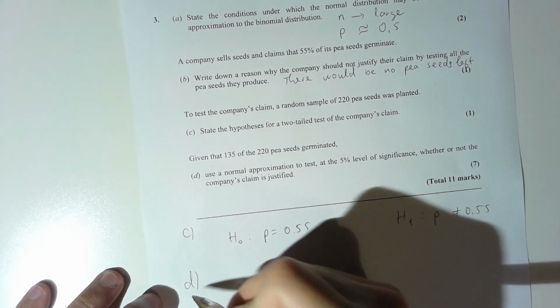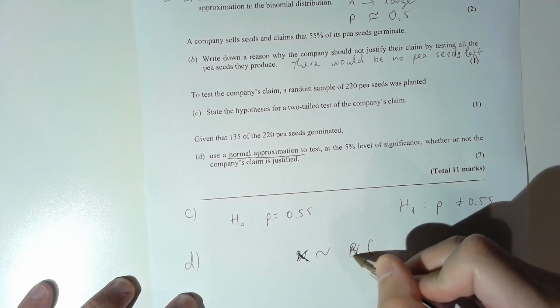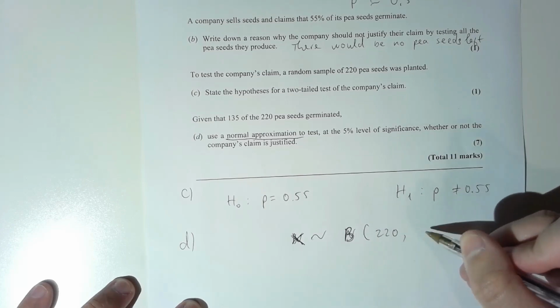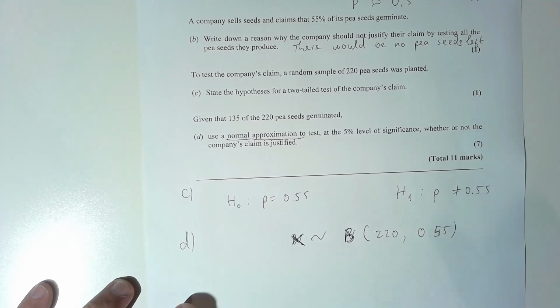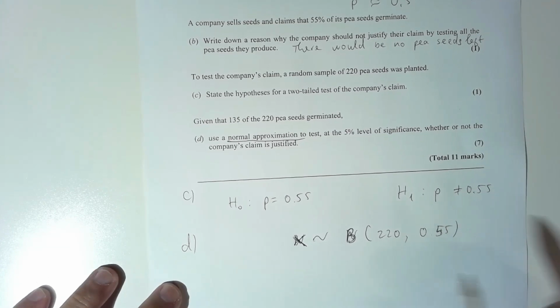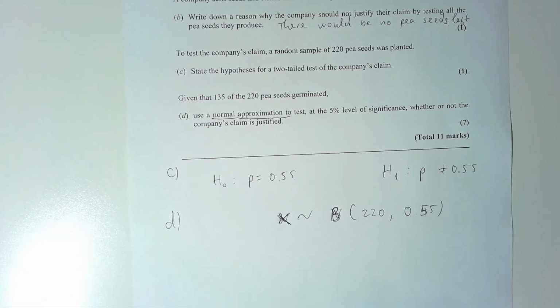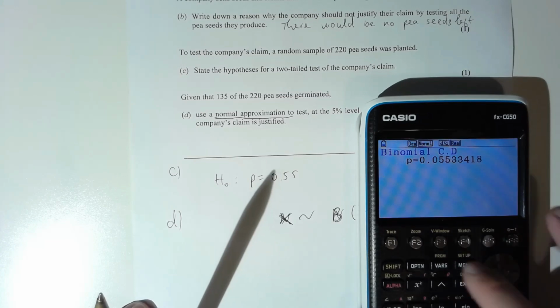Part D, quite simple. Right, so basically X belongs to binomial. We should know that n equal to 220, and the chance of success is 0.55. Now we're gonna test on this one, but we don't know which left-hand side or right-hand side tail. So what I do is from binomial, I can work out straight there.